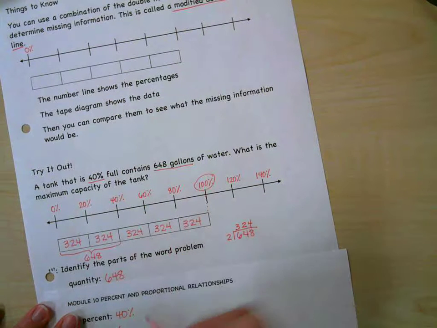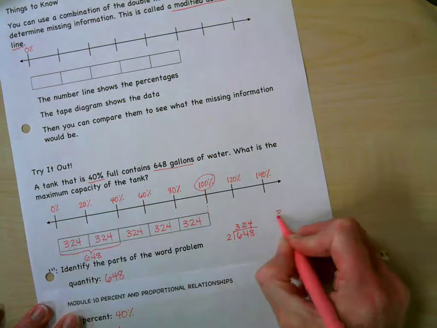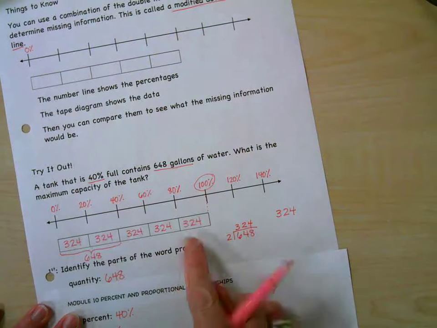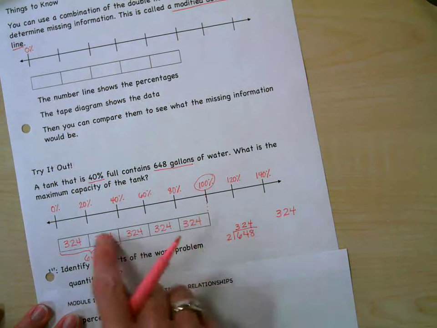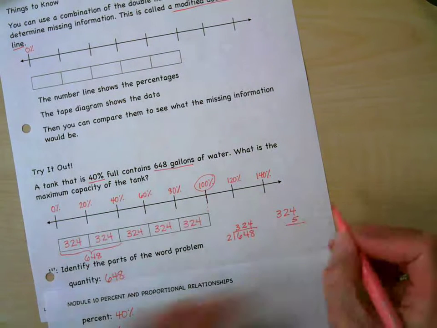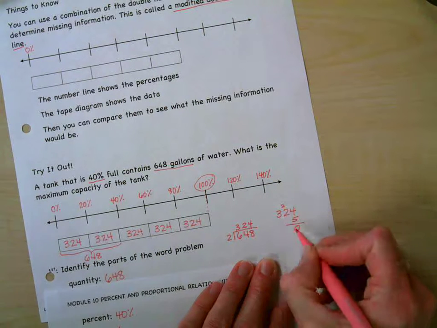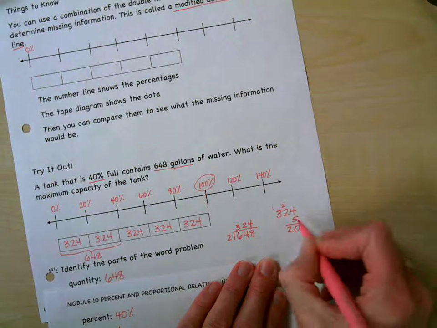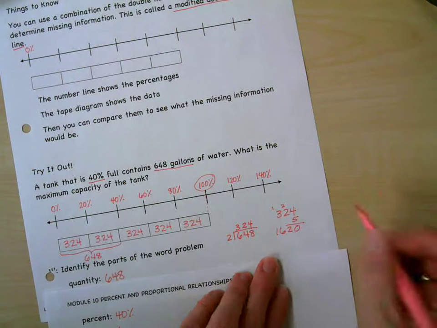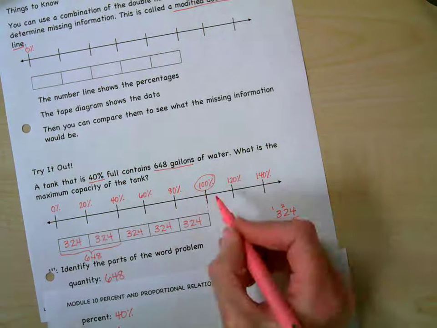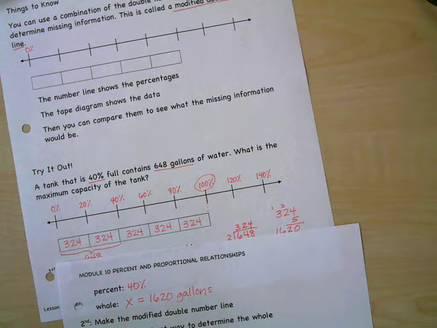So now all I have to say to myself is I have to take 324 and multiply it by the number of tapes. So 1, 2, 3, 4, 5, there's 5 sections in this one tape. So I'm going to multiply it by 5. 4 times 5 is 20. 5 times 2 is 10, plus 2 is 12. 5 times 3 is 15, plus 1 is 16. So now I know that my 100% or my whole equals 1,620 gallons.